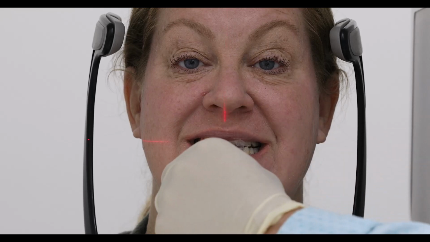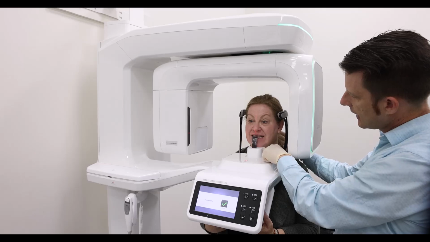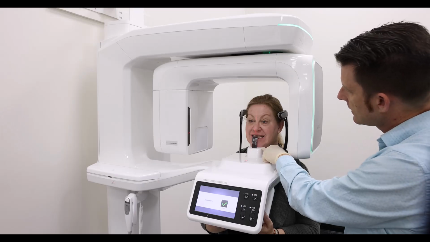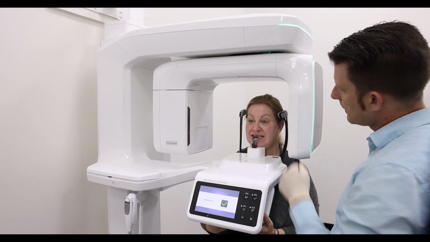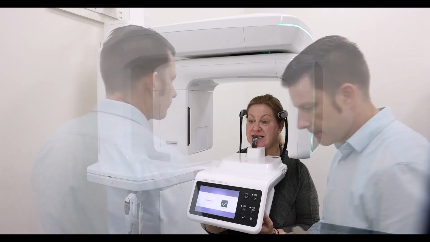I want to ensure their chin is firm on the chin rest, so I'm going to gently push down on the bite stick, and now the patient's chin is firmly on the chin rest. The next thing to check is our mid-sagittal beam. We want to ensure that the patient is centered in the device.